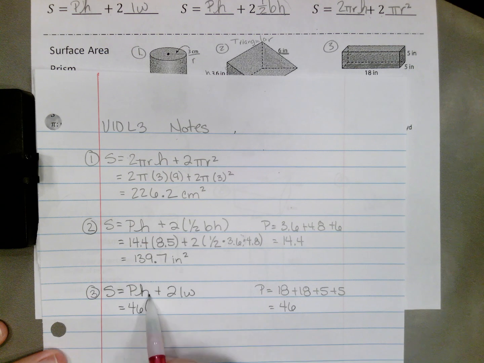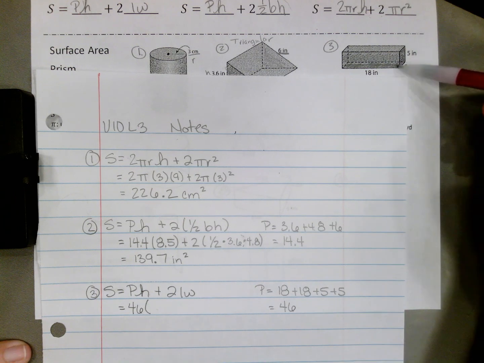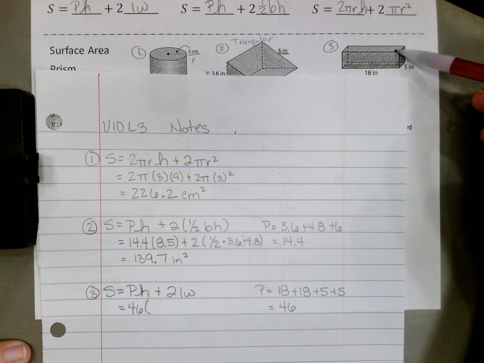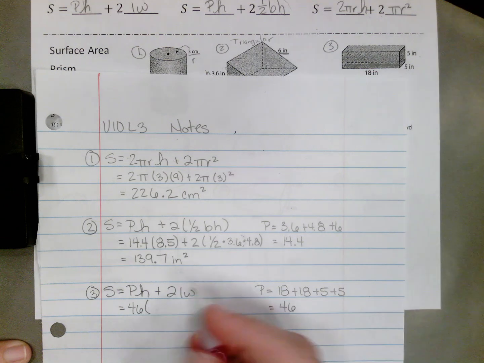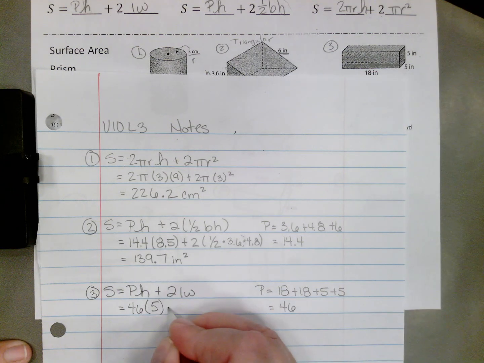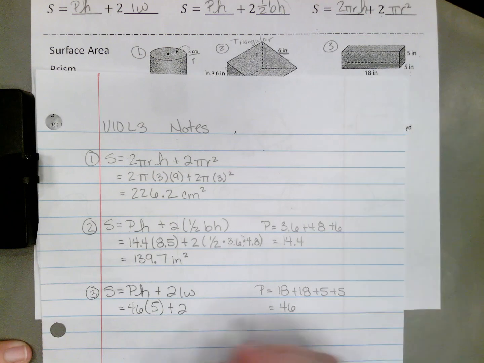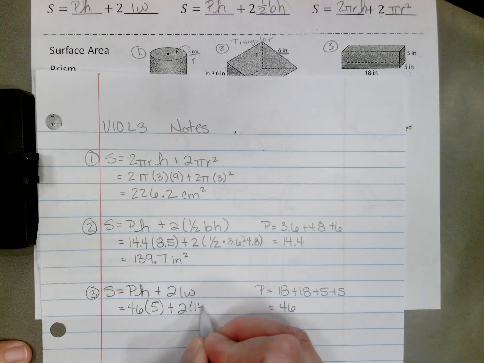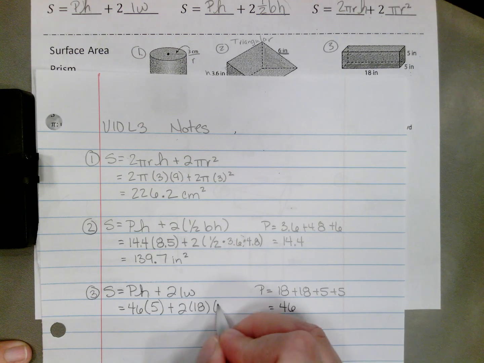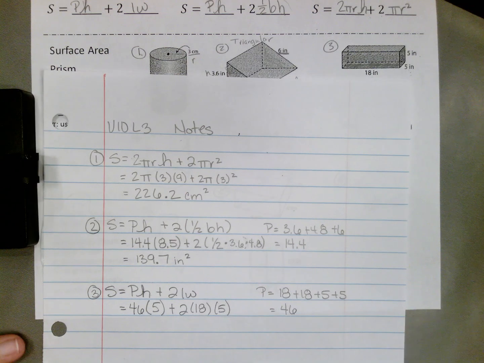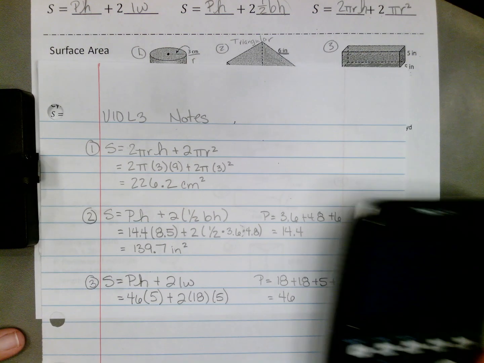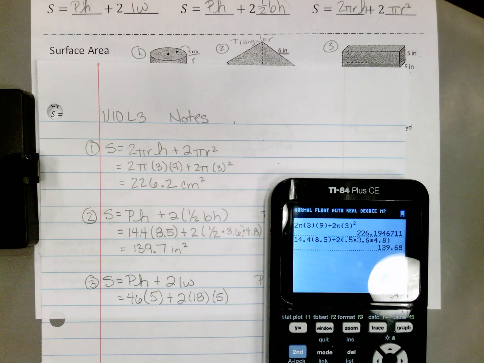And then this H is how tall is my prism. So how tall is it? How far is it from the rectangle on the bottom to the rectangle on the top? It's 5 inches from one to the other. So I'm going to plug that in. Plus 2 times. I'm going to use the same length and width that I used to find my perimeter. Otherwise, I've done something weird because it's all from the same rectangle. And I'm going to plug all of that into my calculator.